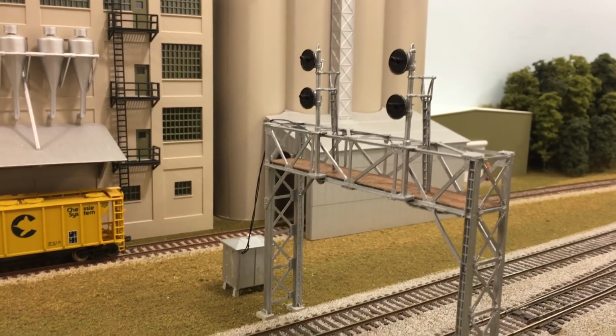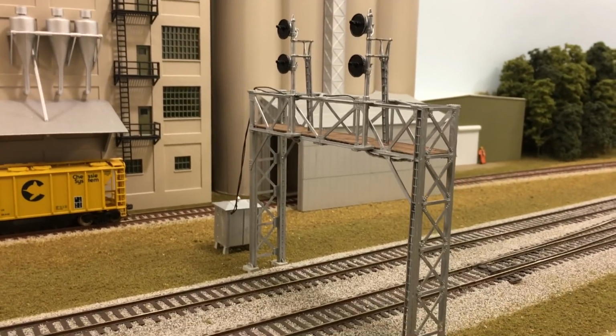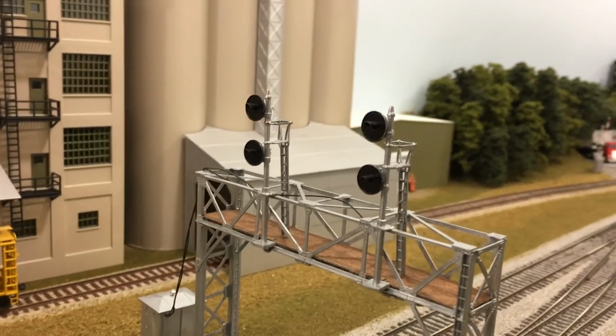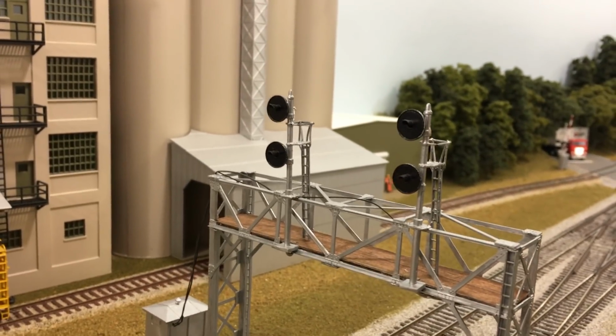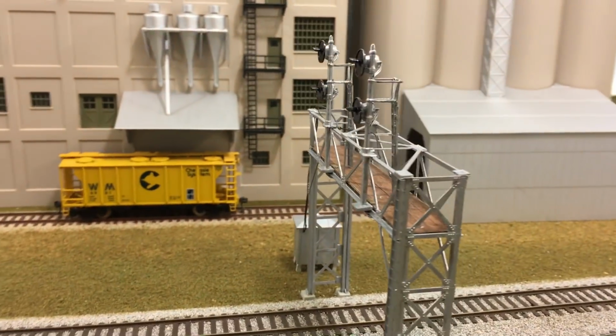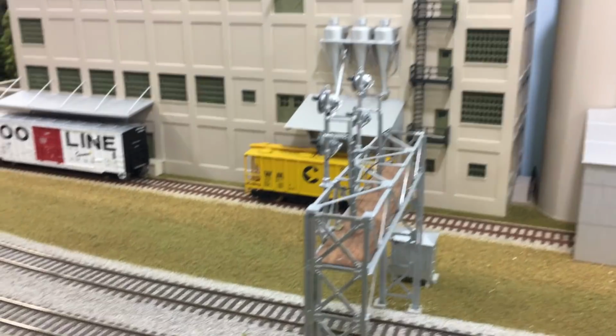So this was basically a kit for a signal bridge that I planted two separate signal kits on top of. I also added the wooden deck, stained it.